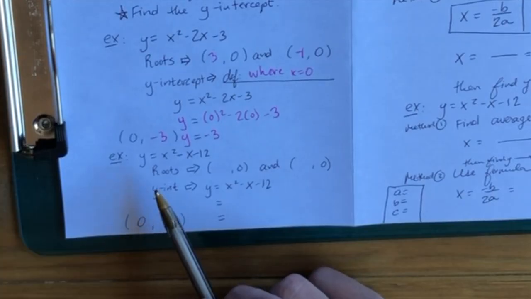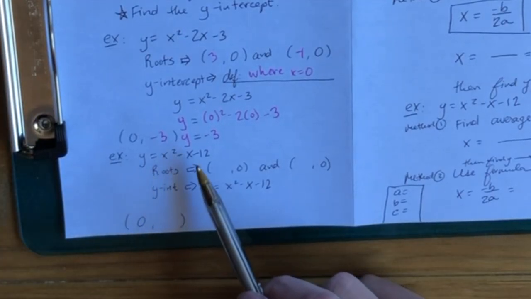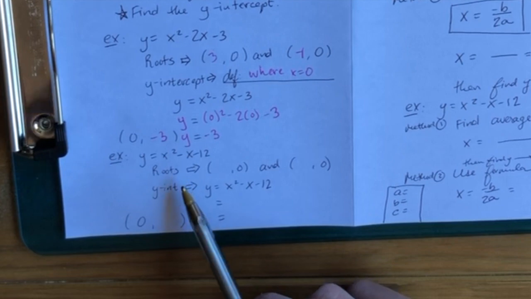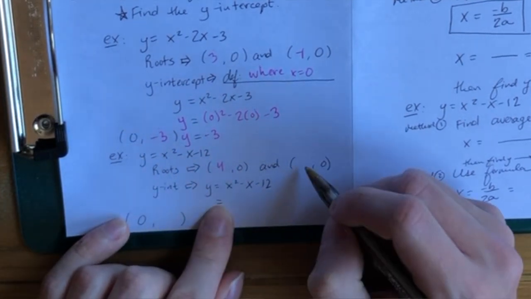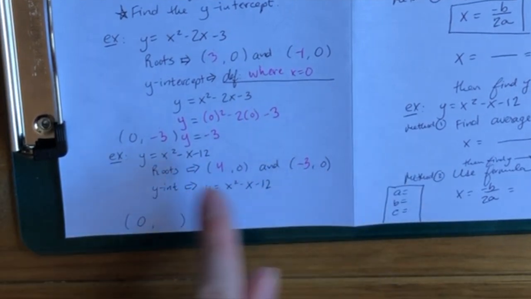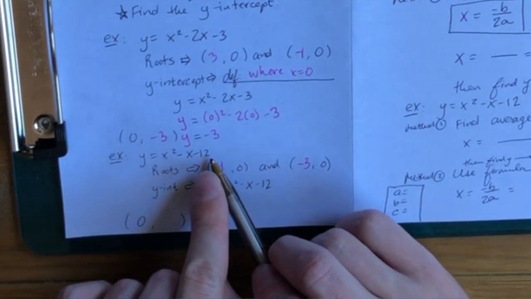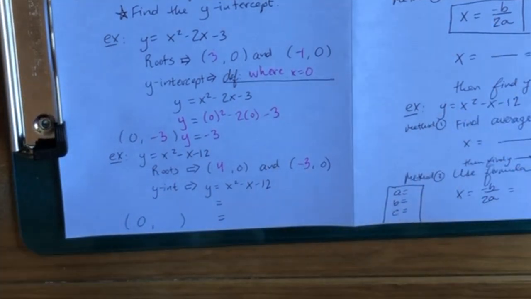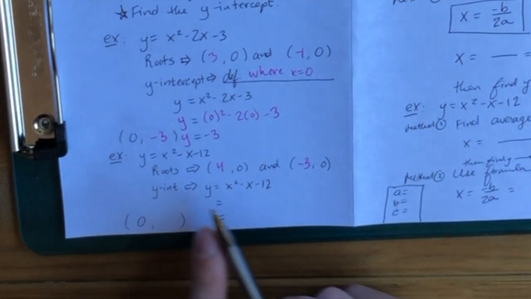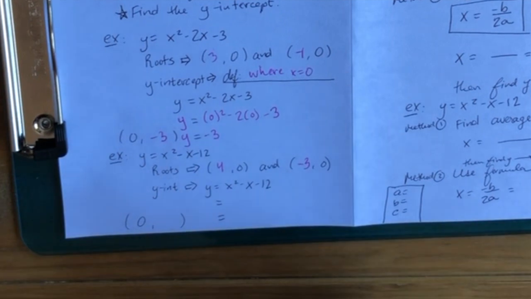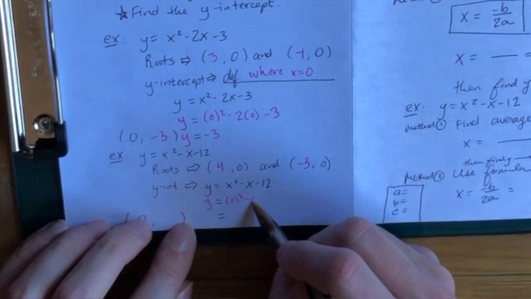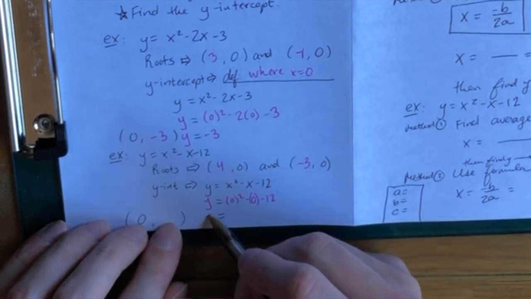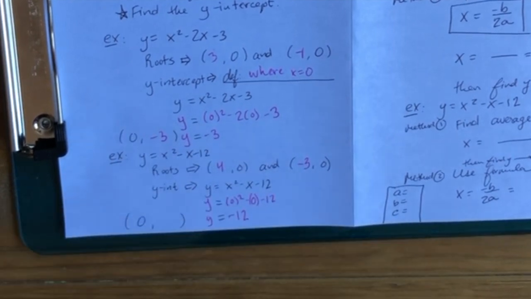This equation here, also from last week, y is equal to x squared minus x minus 12. We know from last time, using the AM method also, that the roots were (4, 0) and (-3, 0). And we got that by finding what numbers add to -1 and multiply to -12, and then using the zero product property. So we want to find the y-intercept. Very straightforward. Everywhere we see x, we make it a 0. So it's going to be y is equal to 0 squared minus 0 minus 12, which just gives us y equals -12. So our coordinate point here is (0, -12).